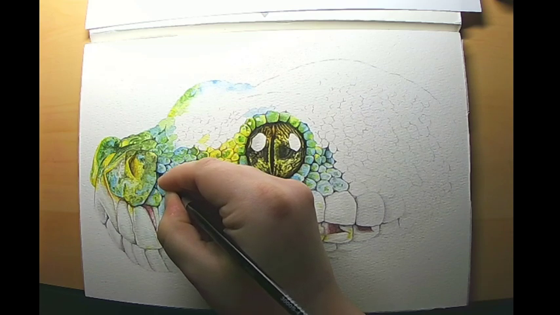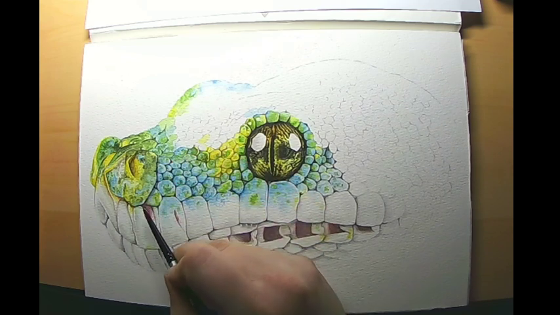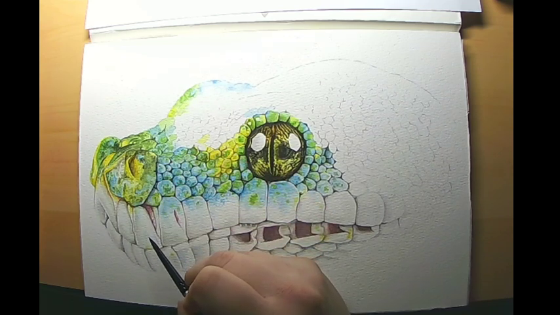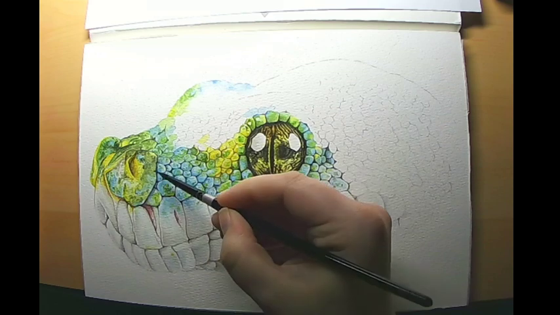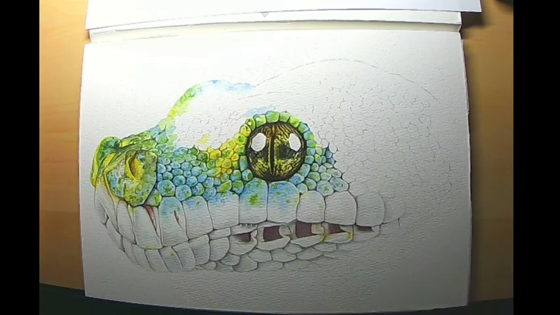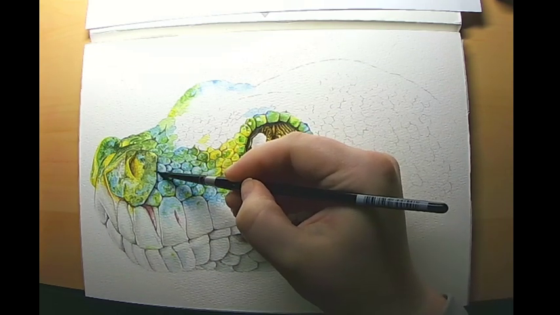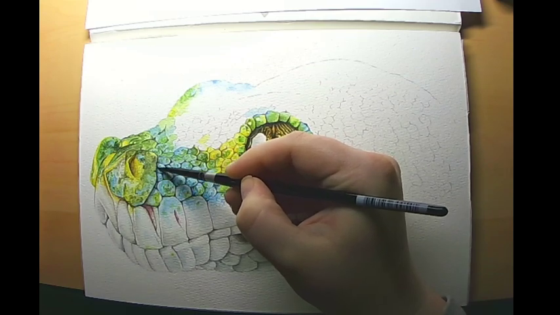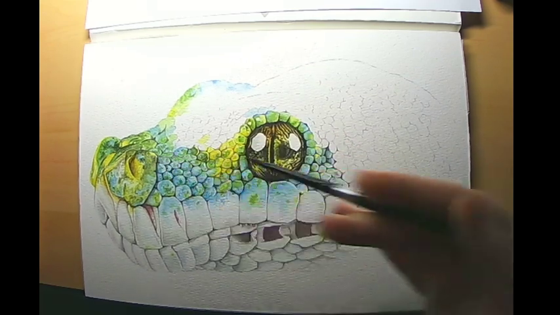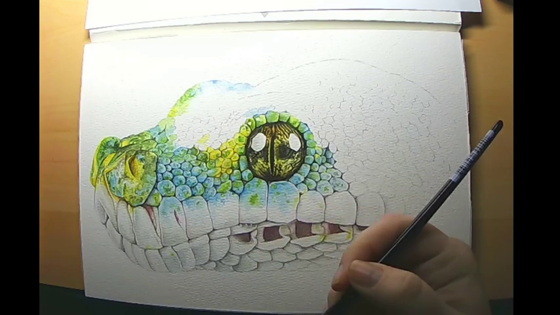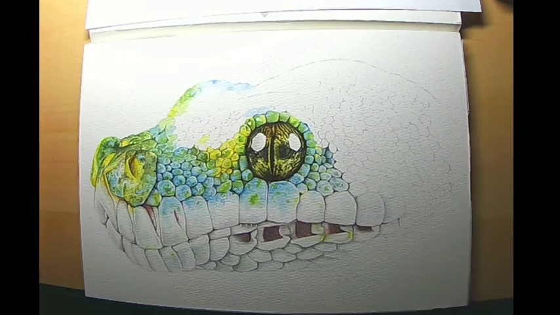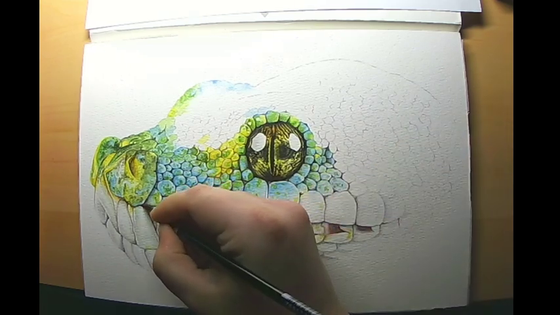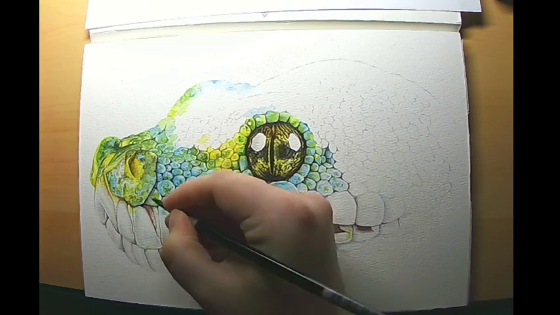Let's see. Really like the definition this shadow created. I'm enjoying that a lot. I don't want it to be quite that dark, so I'm going to, with a clean damp brush, just kind of pull that out a little bit. I'm going to pull out this way a little bit. It's better, I guess. It's the tiny differences that I know only I am obsessing about that make me worry about my sanity.